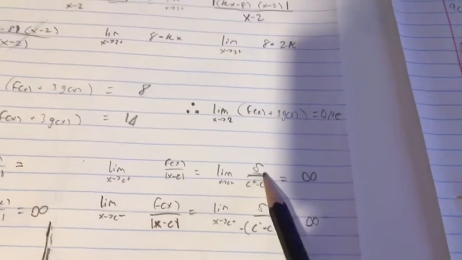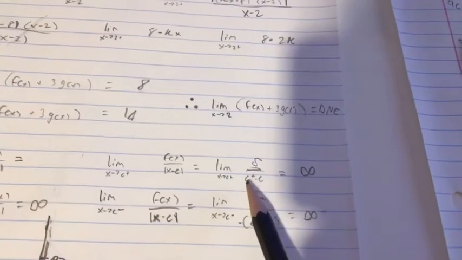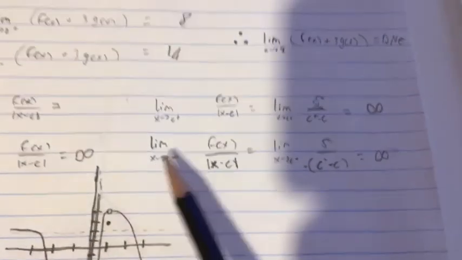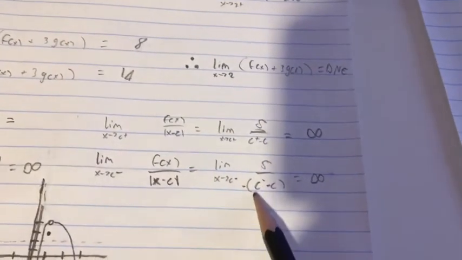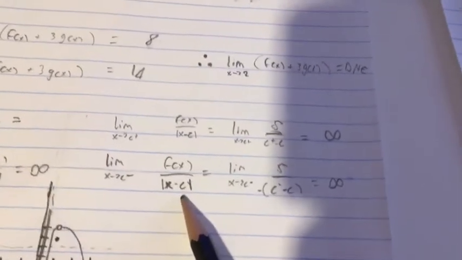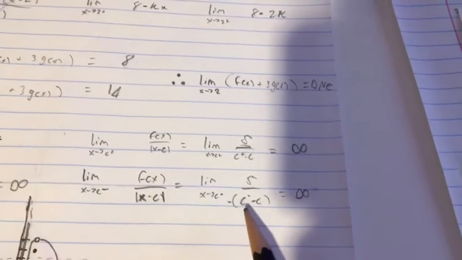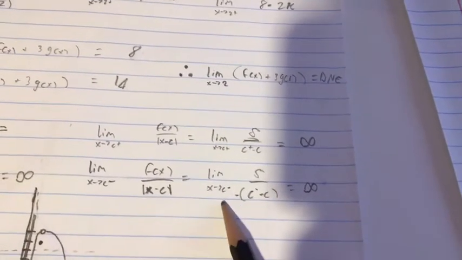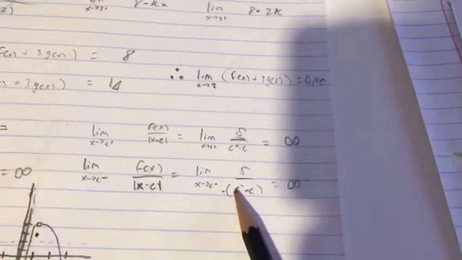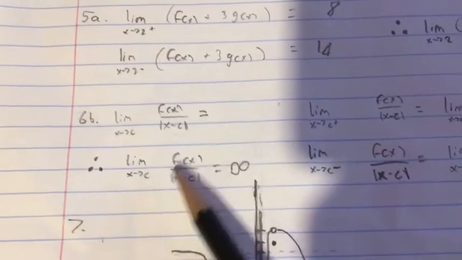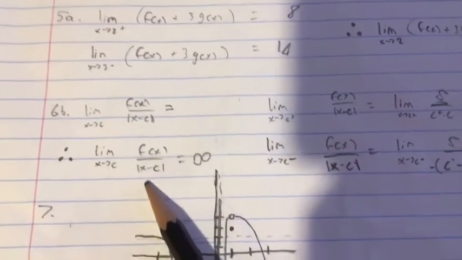And so here on the test corrections, I wrote it correctly, and I took the limit from the right, which came out as 5 over c from the right minus c, which is 5 over a really small number, which equals infinity. And then I took the limit from the left, which is 5 over negative c minus c. Since it's an absolute value, this has to come out positive, and so that's a really small negative value with a negative in front of it, which comes out as a really small positive value, which is 5 over a really small positive value, which equals infinity. So therefore, limit as x approaches c for f of x over absolute value of x minus c equals infinity.